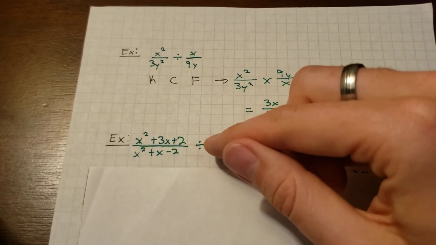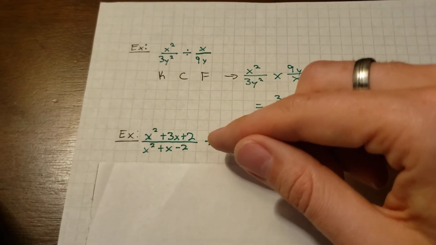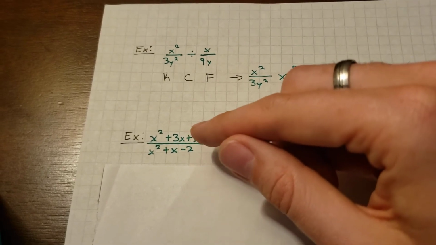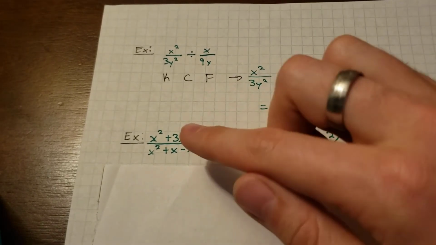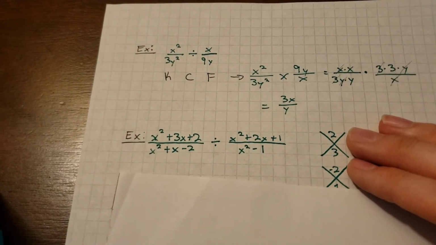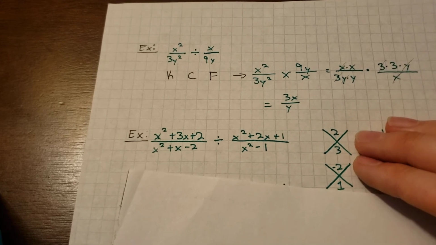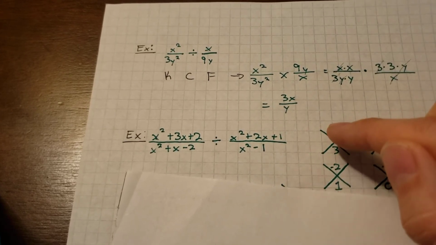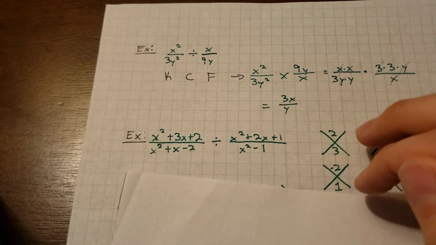Now, like I said, the hardest part of this is going to be factoring. So what I've done is I've drawn diamonds for this first ratio. What two things multiply together to get 2, that add together to get 3?